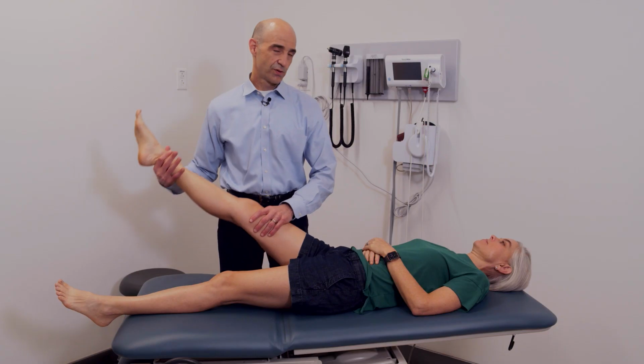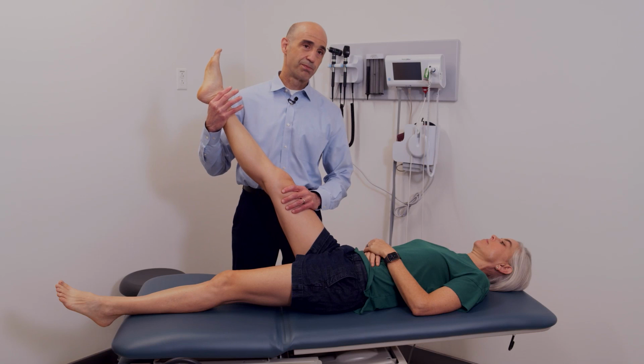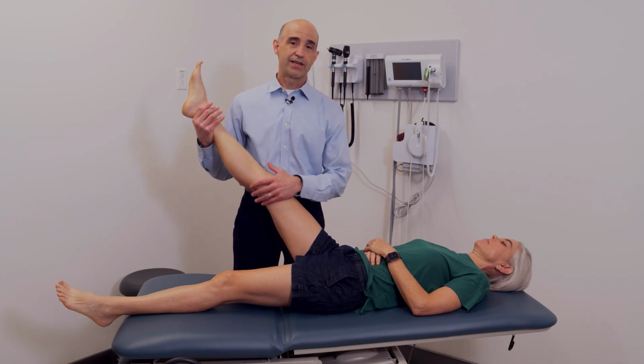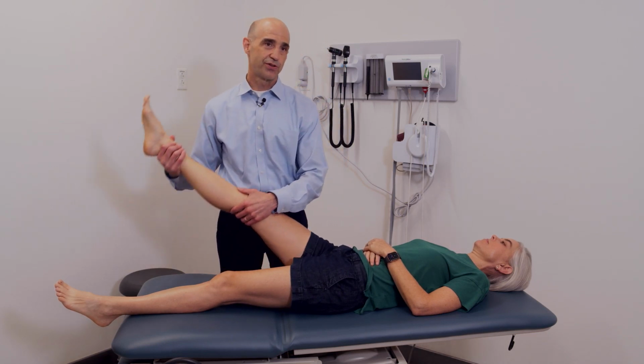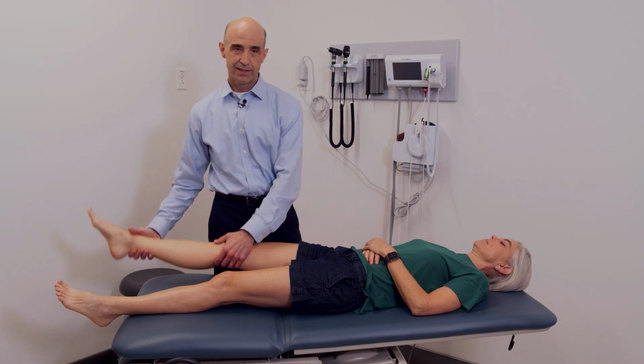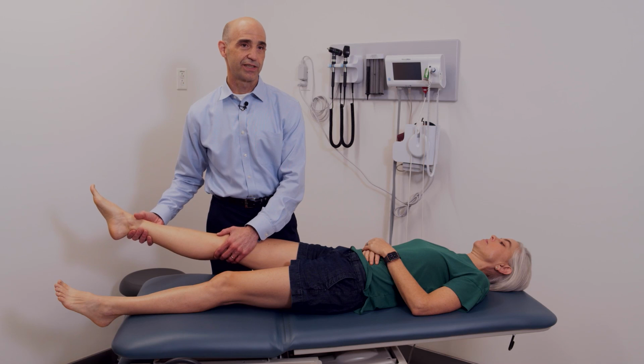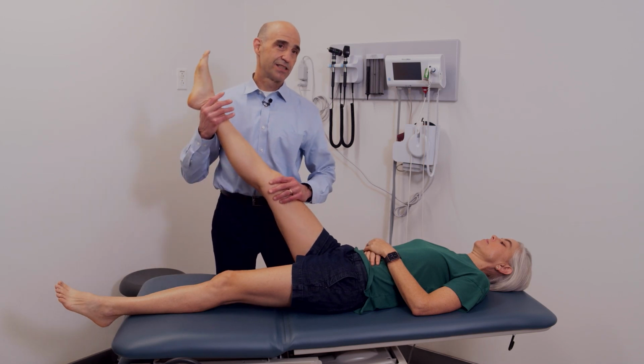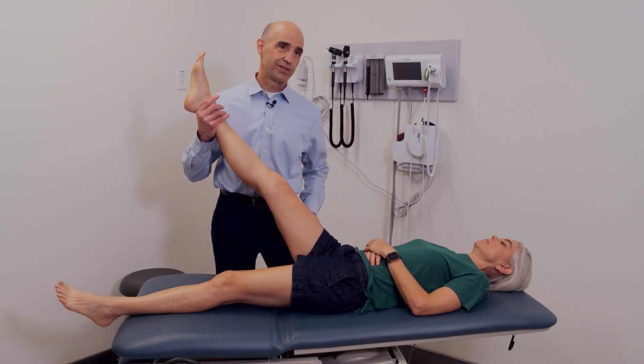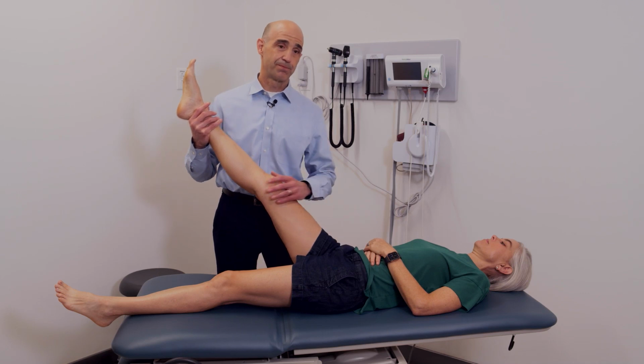A straight leg raise is considered positive when it does two things. One, it reproduces their posterior thigh pain, and two, it does so within a range of between 30 and 70 degrees. Less than 30 degrees is not thought to create enough nerve tension to aggravate radicular symptoms, and pain experienced beyond 70 degrees stresses muscular tissues as well as the hip.